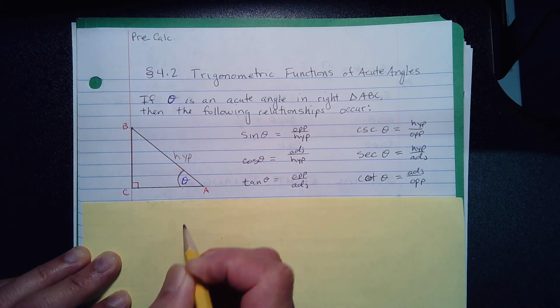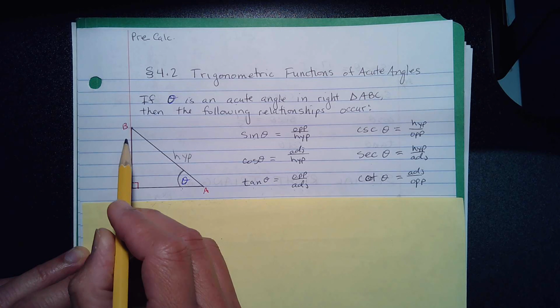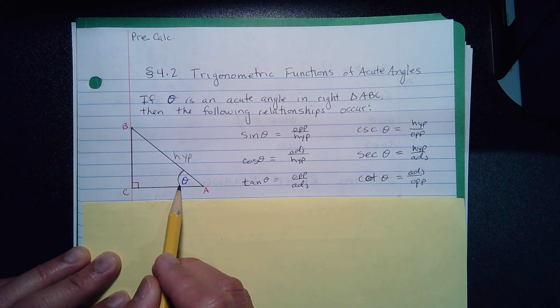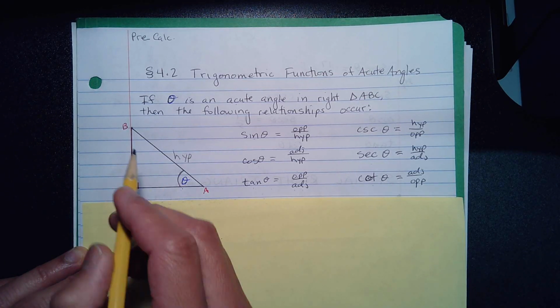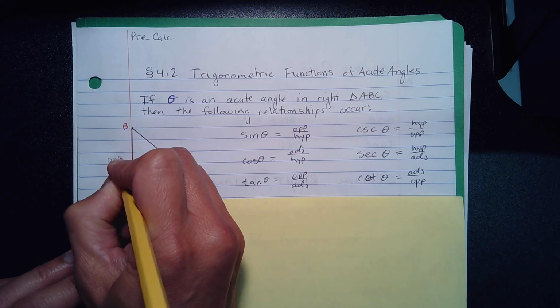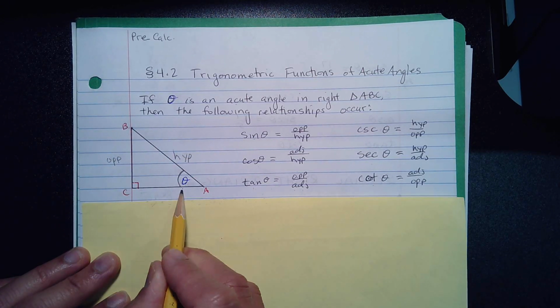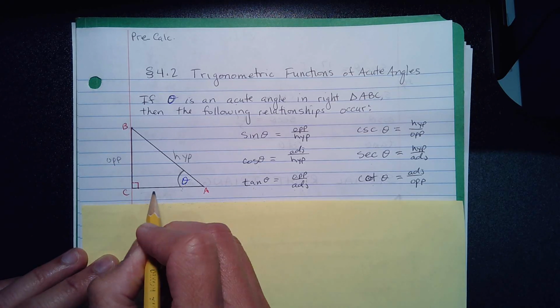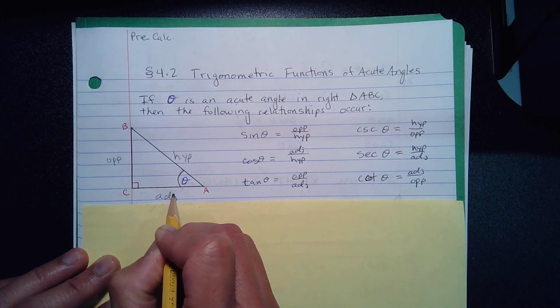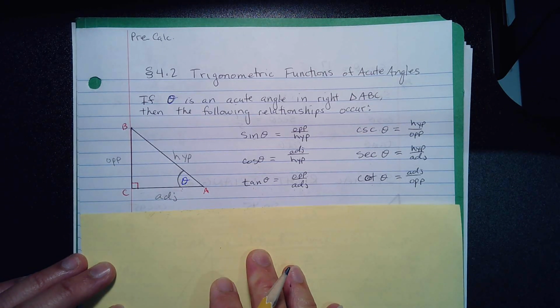So there's the hypotenuse. Now if we look at this side compared to this angle, this side is opposite this angle. This side with the relationship to this angle is adjacent. Adjacent means next to.